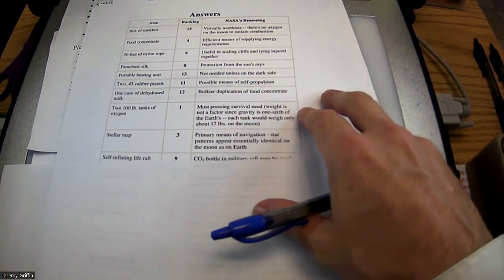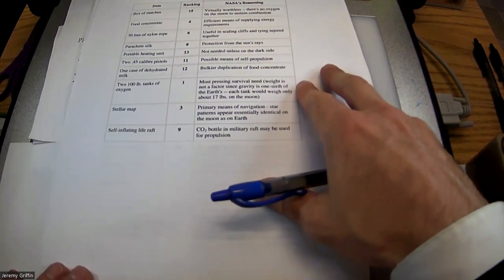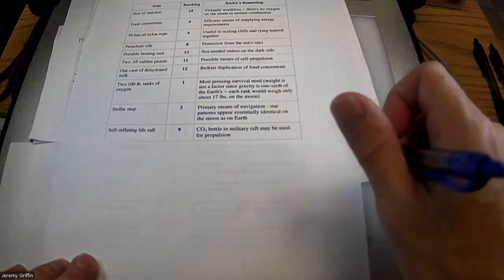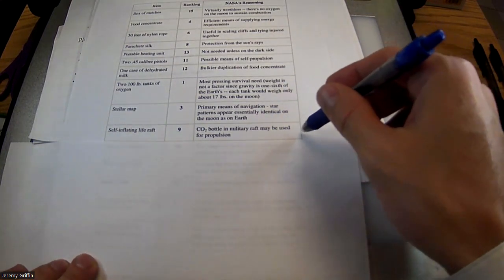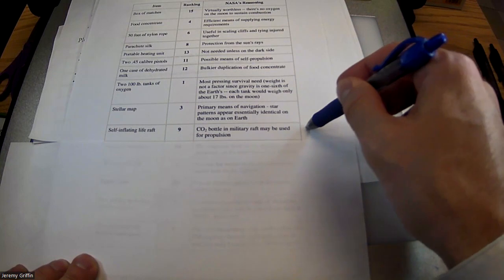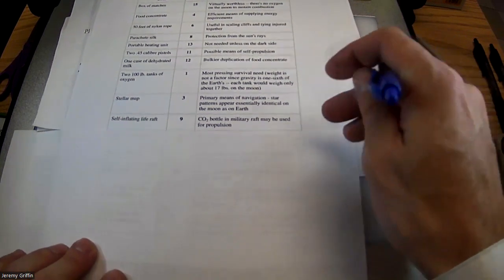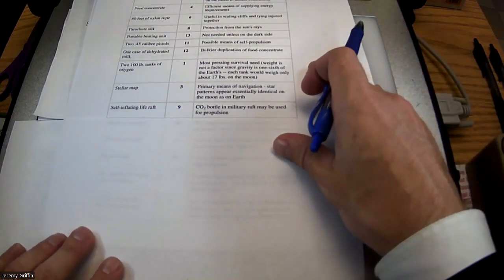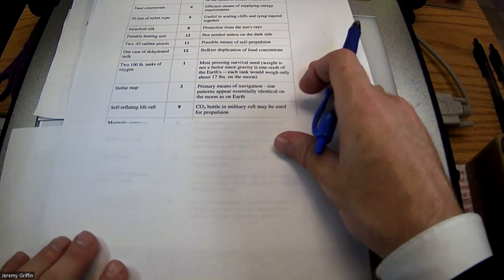Self-inflating life raft. They listed number 9, carbon dioxide bottle, and the military raft. Okay, I guess it's military now. May be used for propulsion. Oh yeah, more American transportation. Pew pew. Magnetic compass. What do you guys say? High or low?